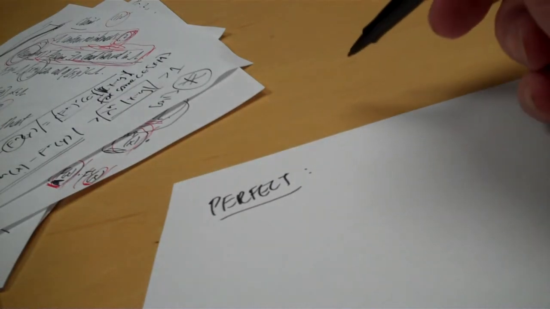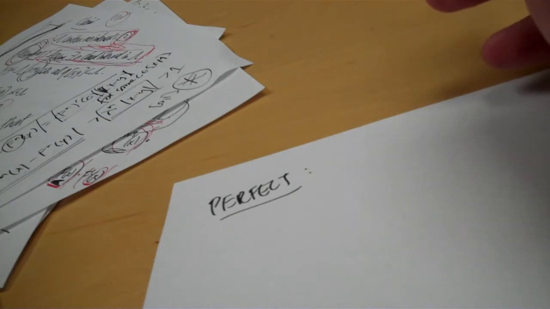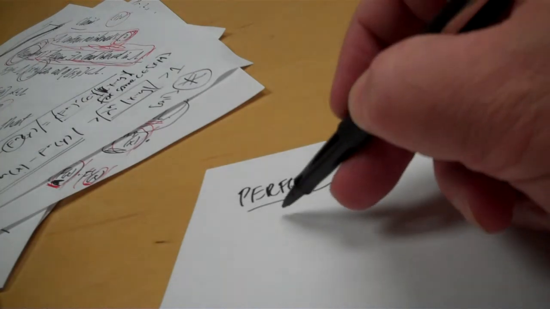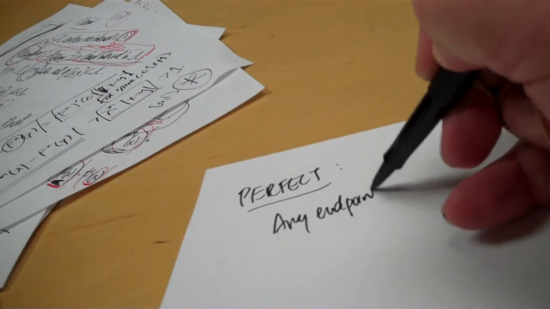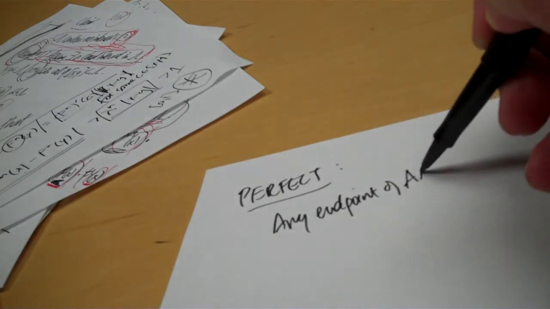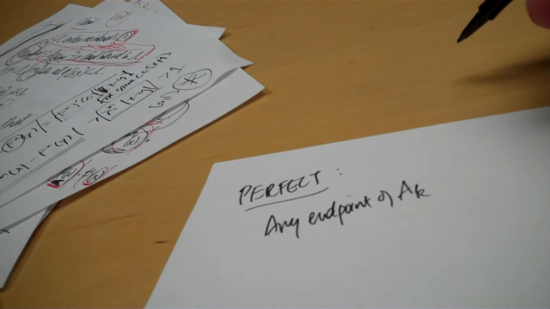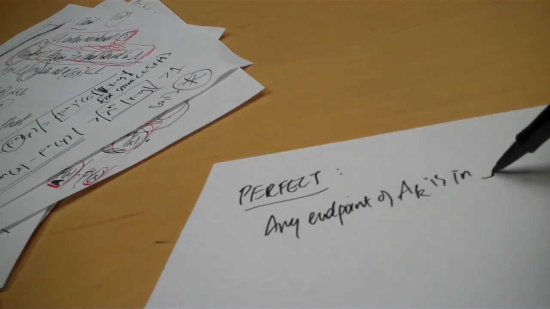To show that a set is perfect, we need to show that every point is a limit point of points in the set. The observation that's going to be helpful here is that any endpoint of A sub k, at any level of the construction, is in lambda.